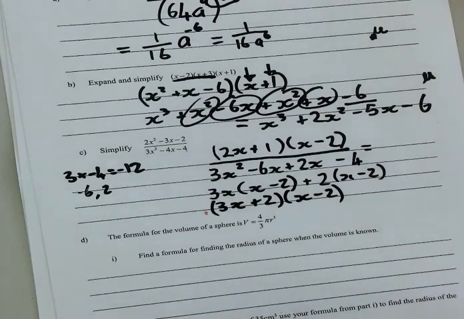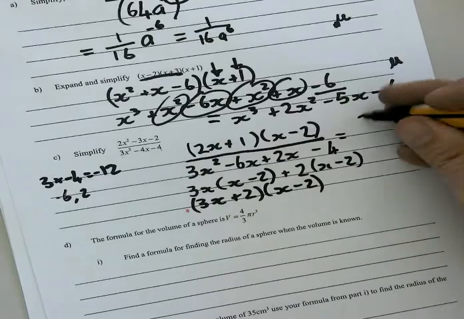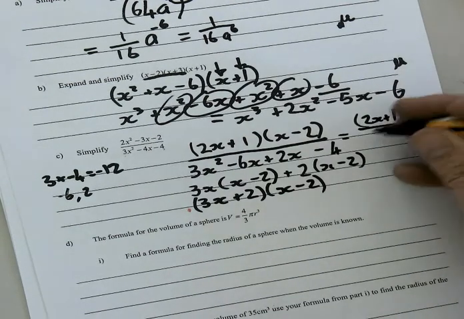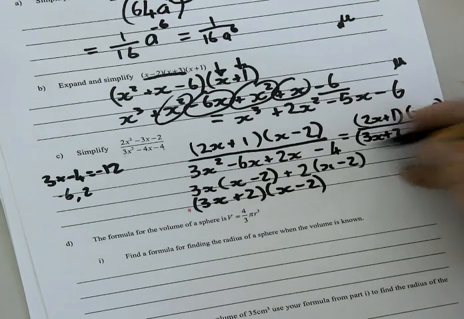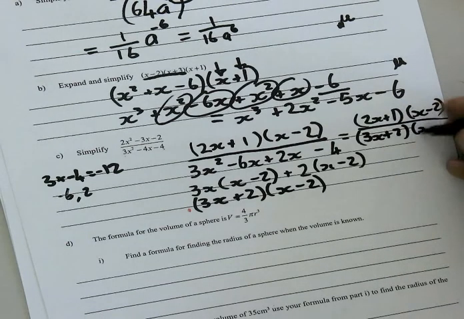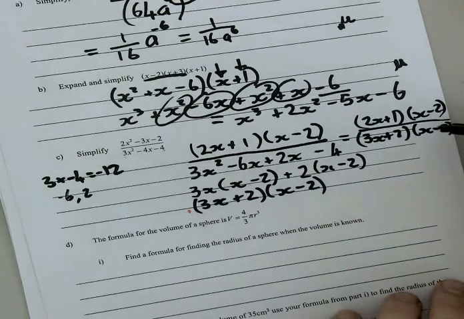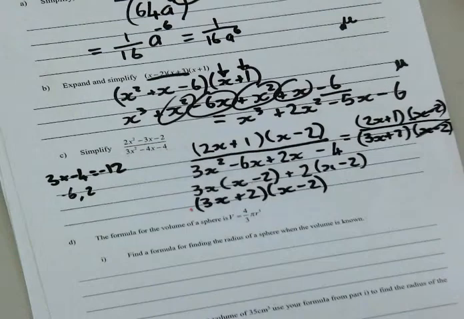Okay, so I've done a bunch of work in a weird place, but what I've realized is that I have 2x plus 1 on the top, bracket x minus 2, and 3x plus 2 on the bottom, and an x minus 2. And the order wouldn't matter if I've got these in a different order. I see there's an x minus 2 on the top and the bottom, so those can cancel. Alright, so that was worth a merit mark.